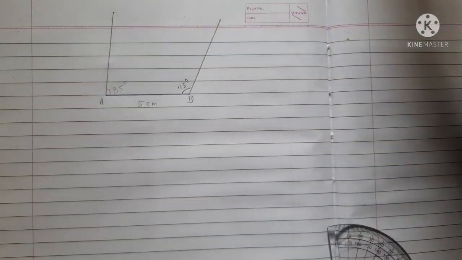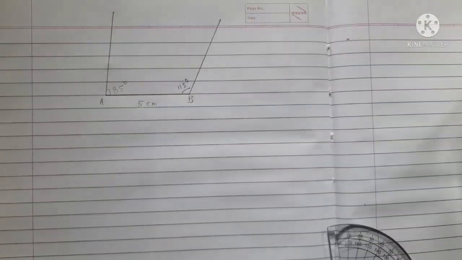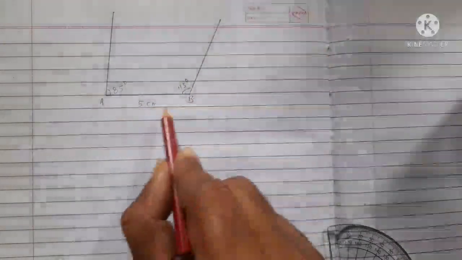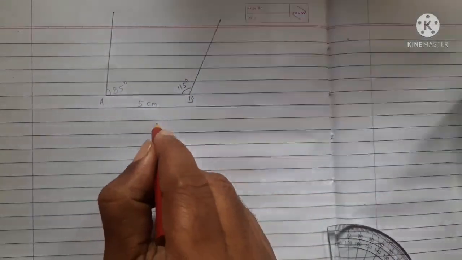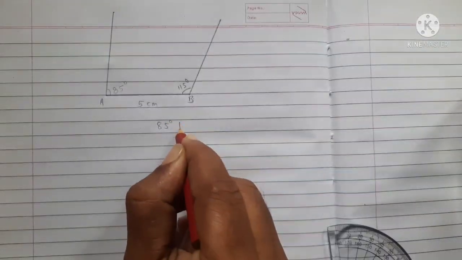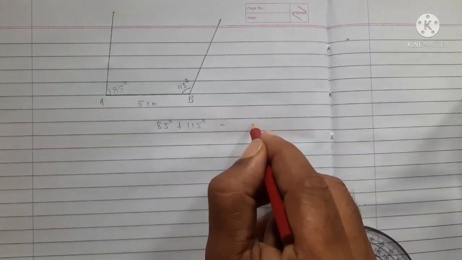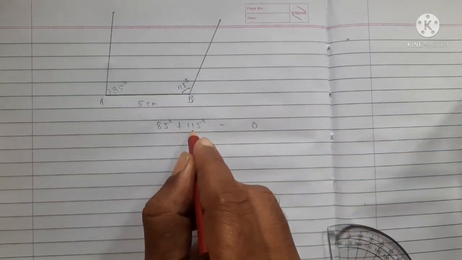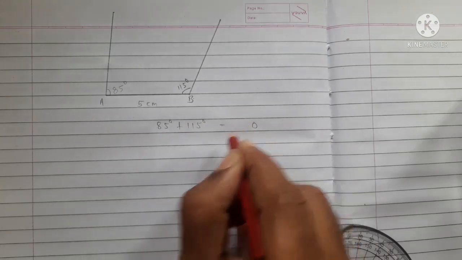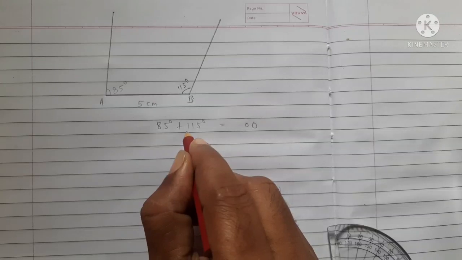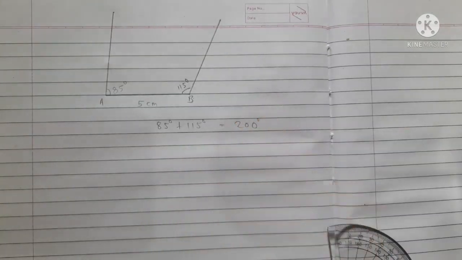Here we do not get the triangle ABC on the given data. Could you draw this triangle? No, because when we add the two angles, 115 plus 85 is equal to 200 degrees.